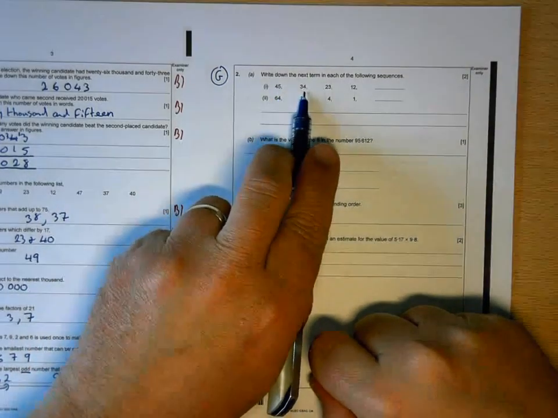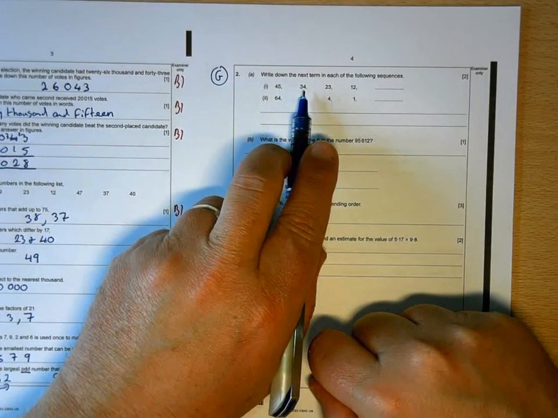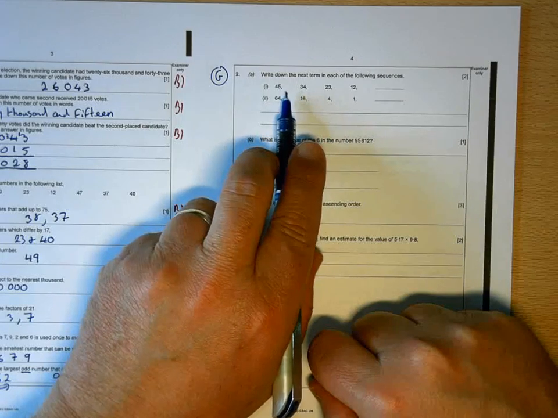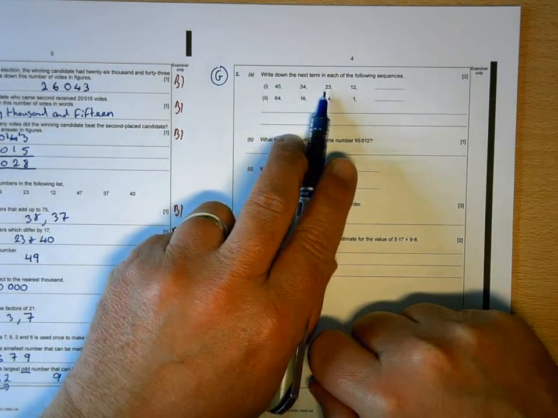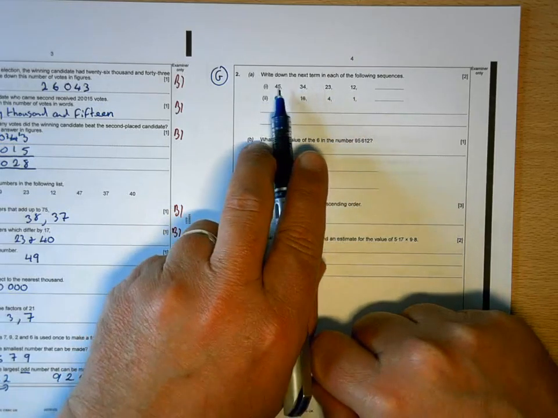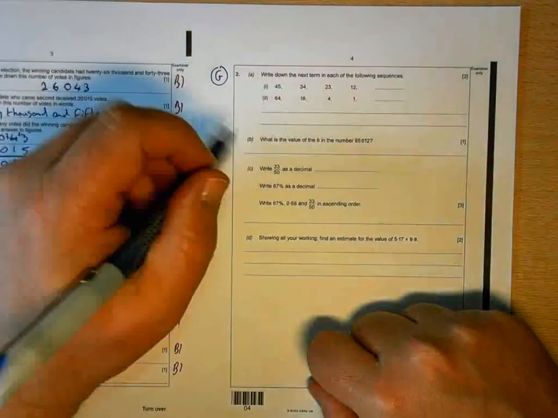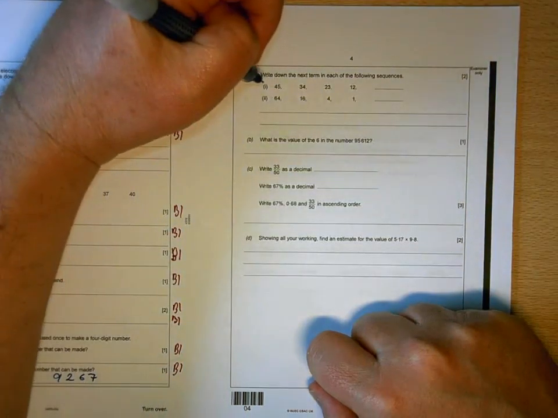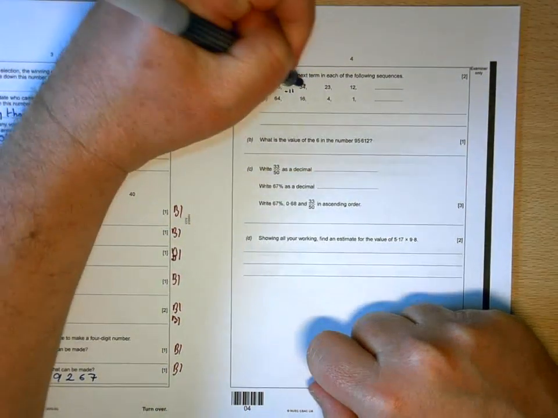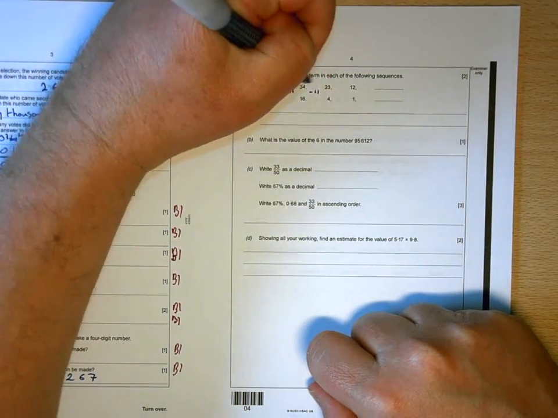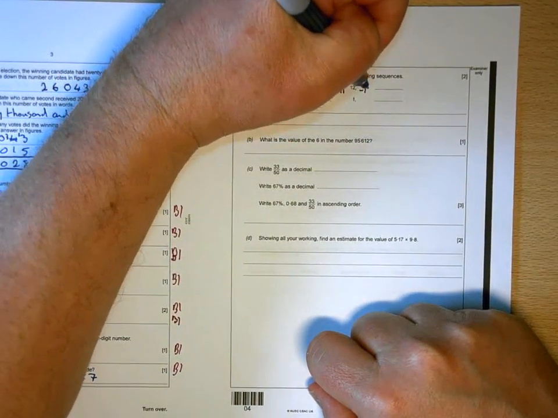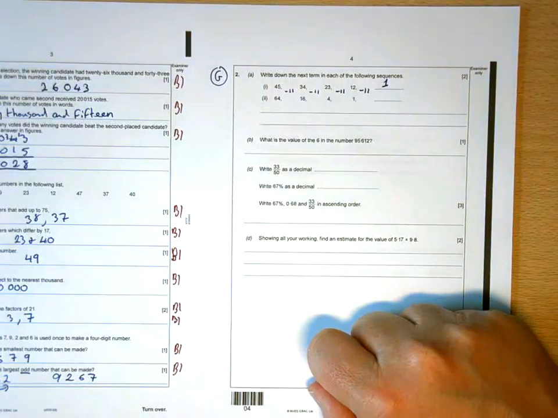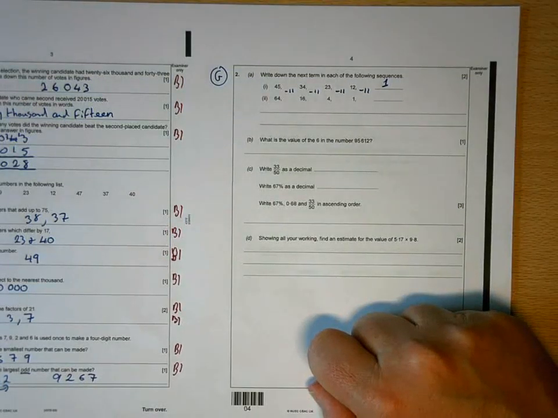Okay, so it's going down, so it's either going to be a dividing rule or a subtracting rule. And I can see there that this one is going down by 11. This one's going down by 11. This one's going down by 11. So that is going to have the value of 1.